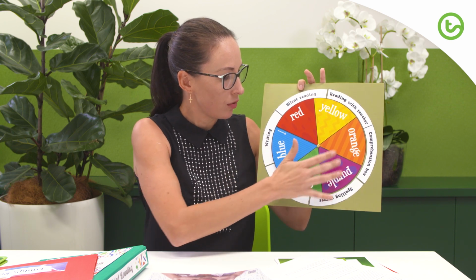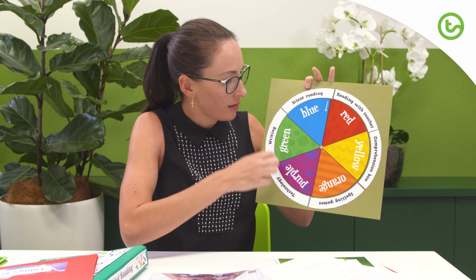This one, 1, 2, 3, 4. This one has 6 groups. Obviously, you might not have 6 groups. You might only have 4 groups like I would often have. But it's a fantastic visual to help your students know what they'll be doing on what day. So you'll have the activities around the outside, and then it simply will get moved between the sessions.